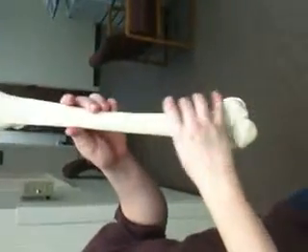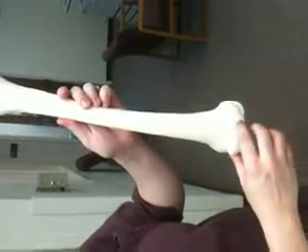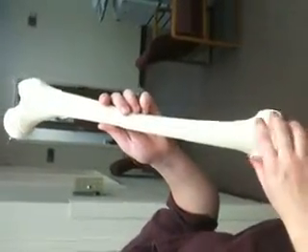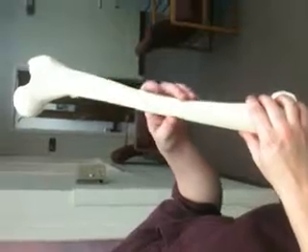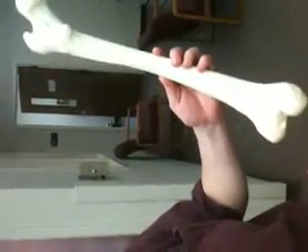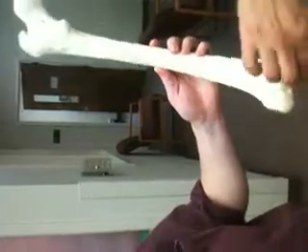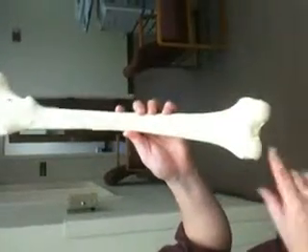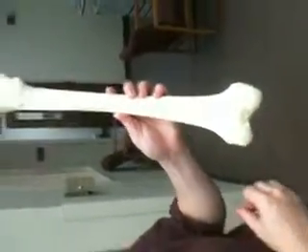Also on the femur you have your gluteal tuberosity and your linea aspera, right there. On the bottom you have your lateral and medial condyles, and your patellar surface.